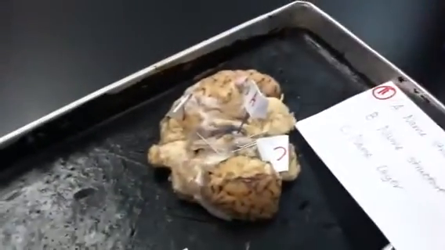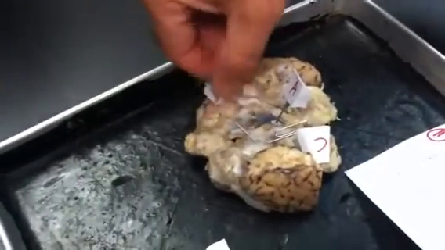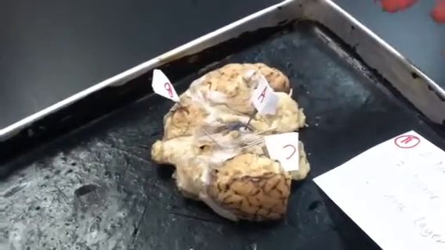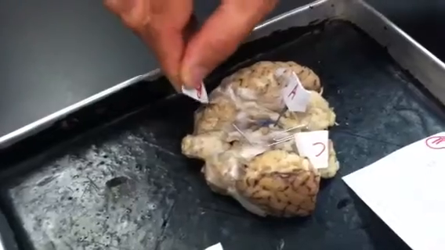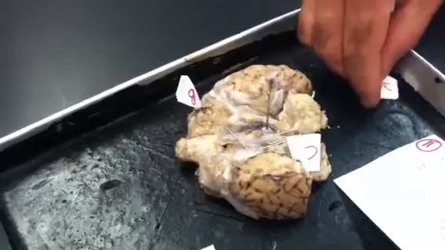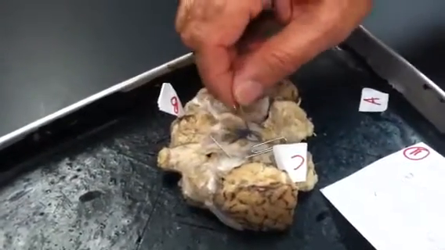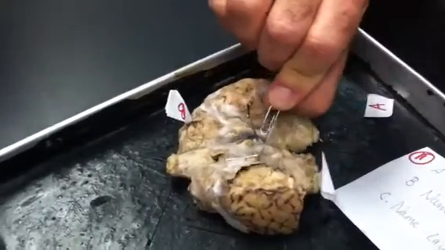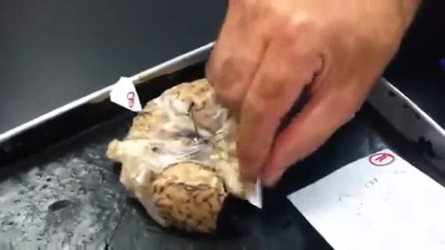So here we have a sheep brain. One of the things I can do is ask questions to see if you know the structure. So what is this right here? The cerebellum. Excellent. This is from the practicum. So this is the what? Starts with a P. The pituitary. I have no idea what this is. That's the dura. It's the dura mater.